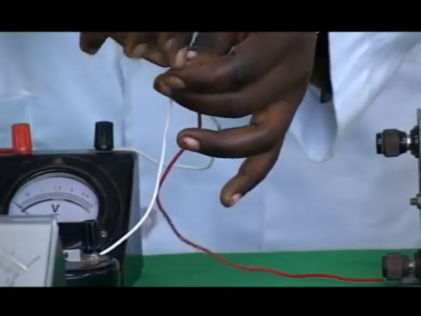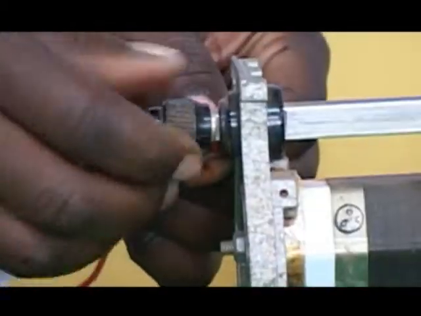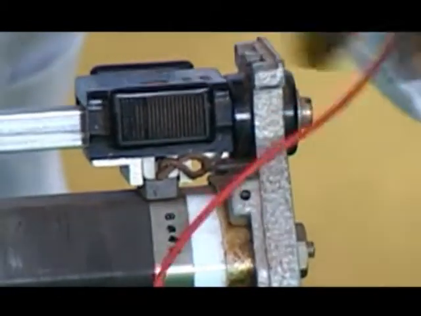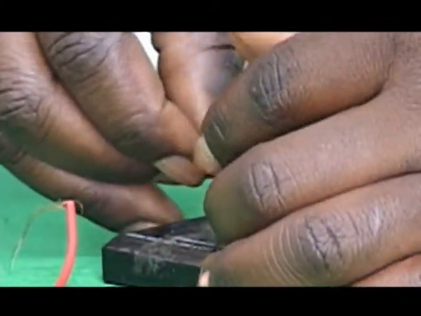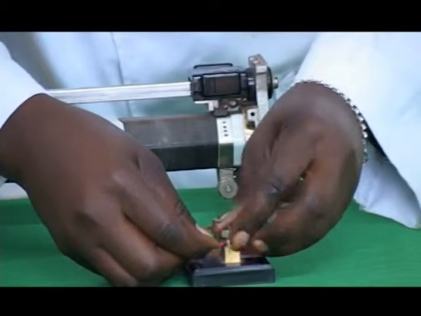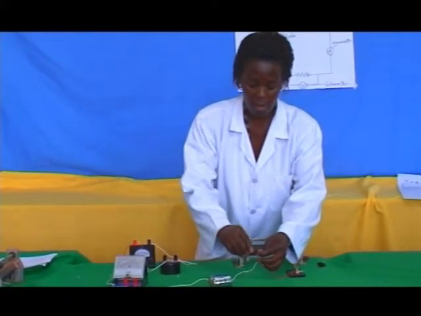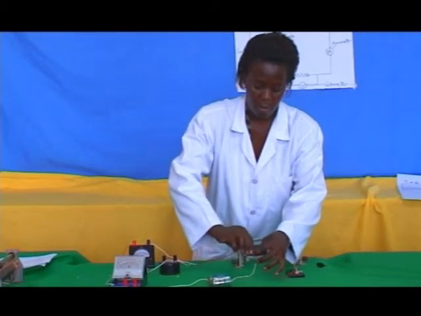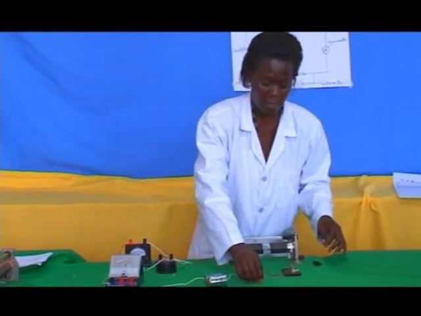Then we connect directly to the rheostat. From the rheostat, to the switch, and from the key to the negative terminal of the cell. Now the circuit is complete.